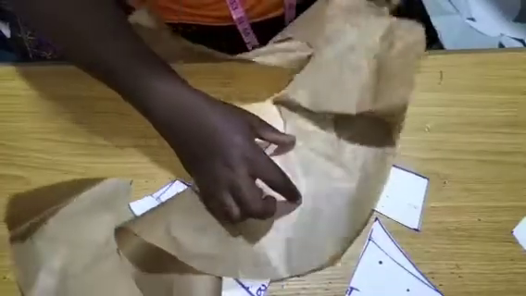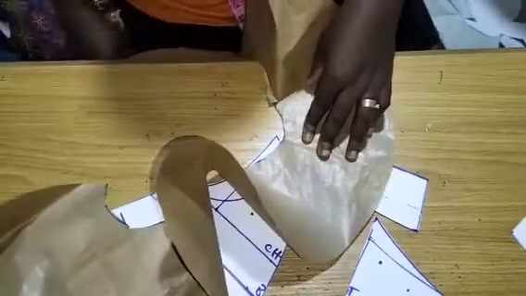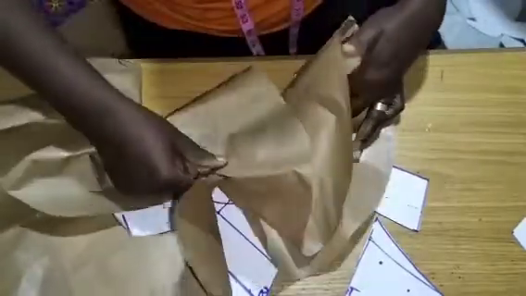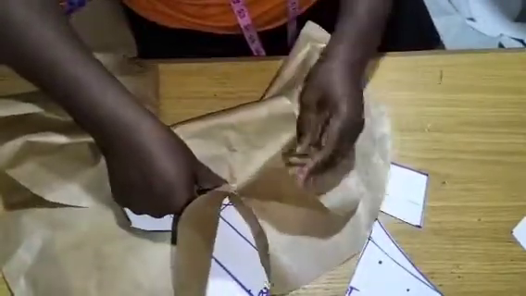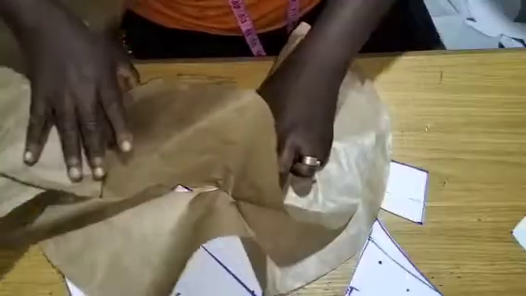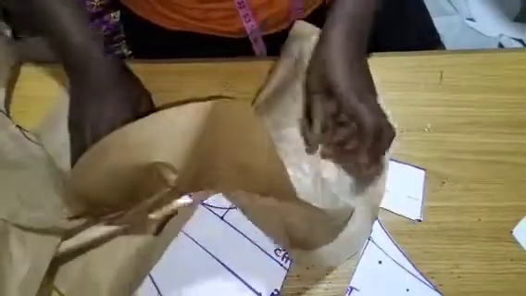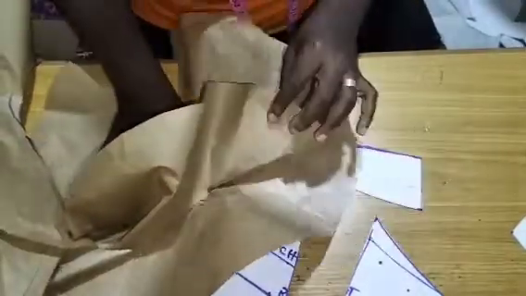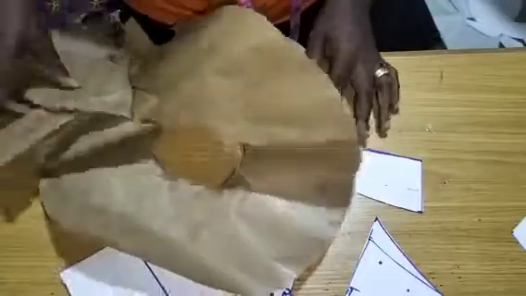So we have 2 layers of it. So that means you cut another of this to make it 2 layers. Okay, so this really runs to the back. So that is how to go about it.